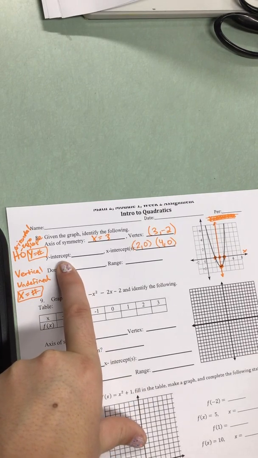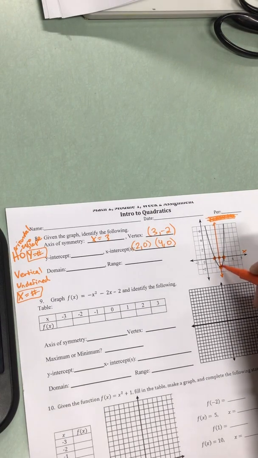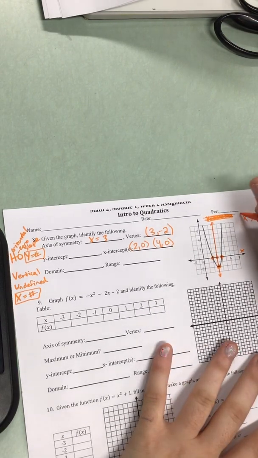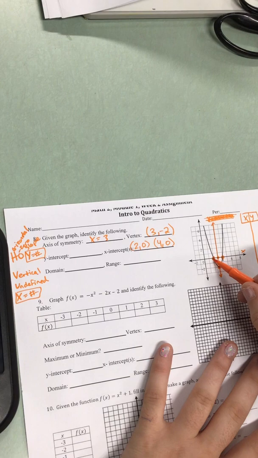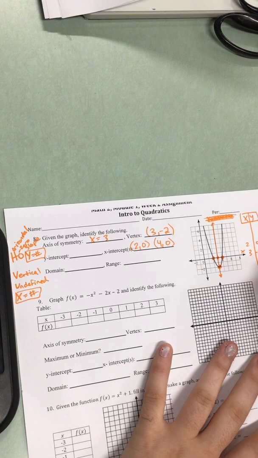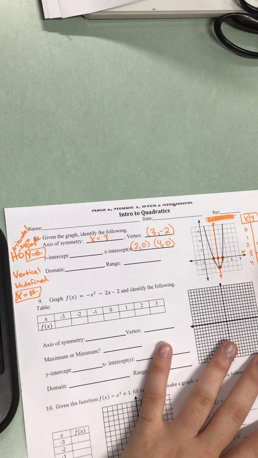The y-intercept is going to be a little bit more tricky. So we're trying to figure out what is happening on this picture. Where is it going to eventually hit? Well, let's build a table. We have a point at (2, 0), (3, -2), (4, 0). I want to move backwards to figure out what's happening at 0. So it looks like this point might be at (1, 6).